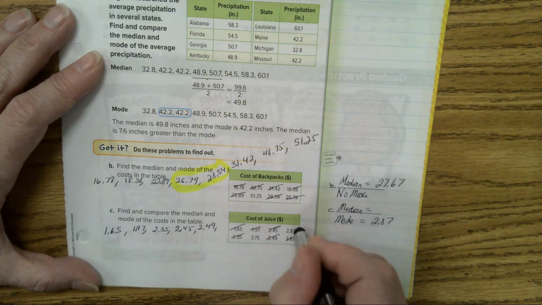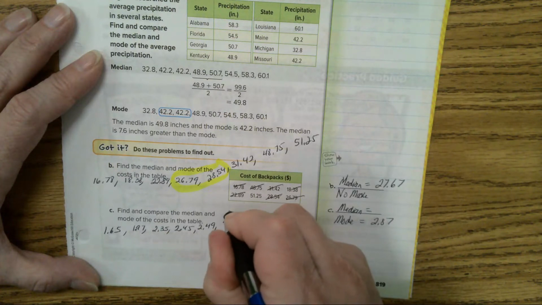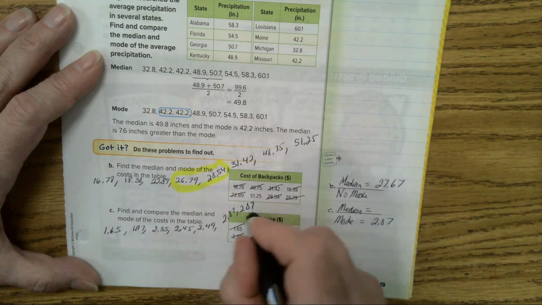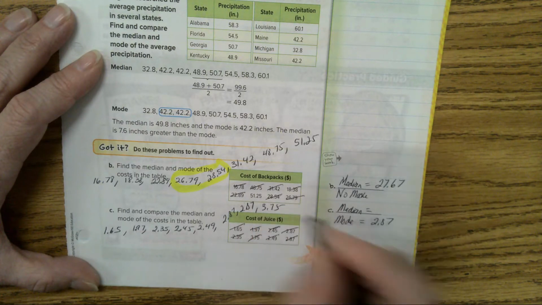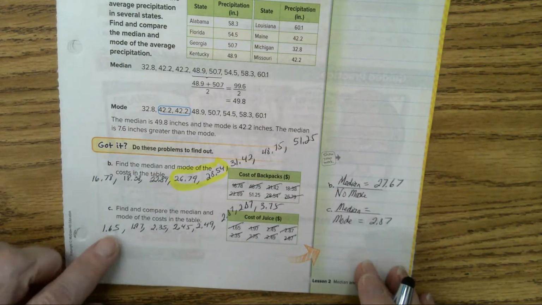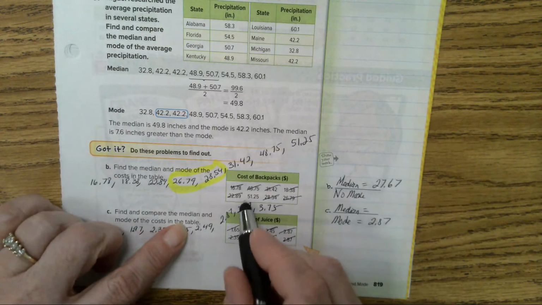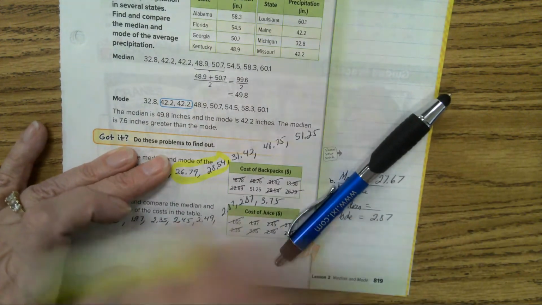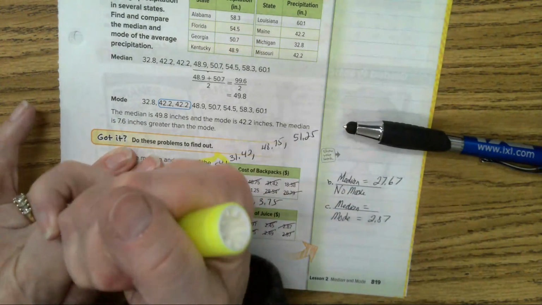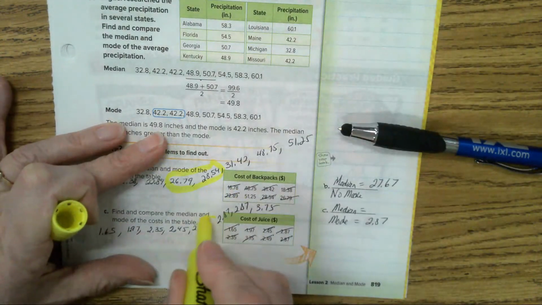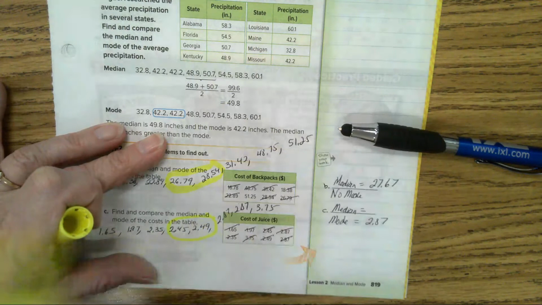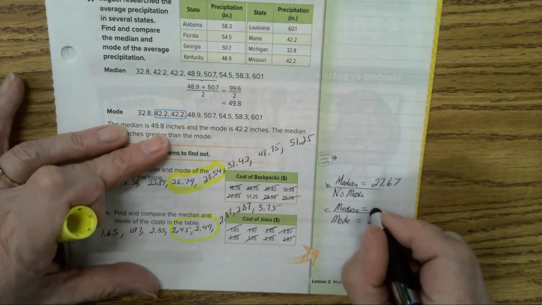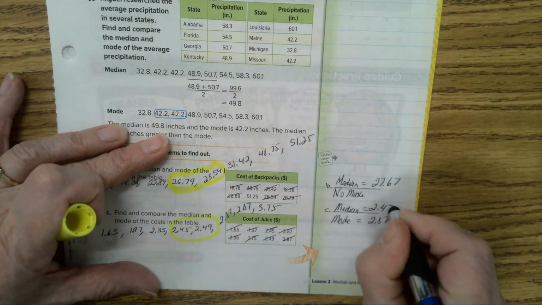Two $2.87s and $13.75. So our middle number, 1, 2, 3, 4, 1, 2, 3, 4. It's going to be in between $2.45 and $2.49. Kids, what's in between those two? $2.47. Some of you might have been able to even eyeball that one to figure it out.